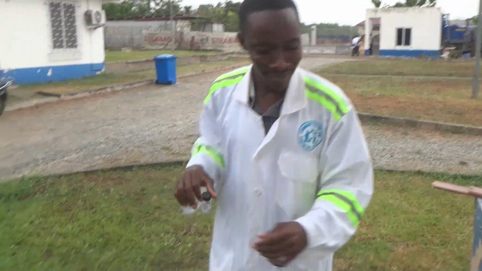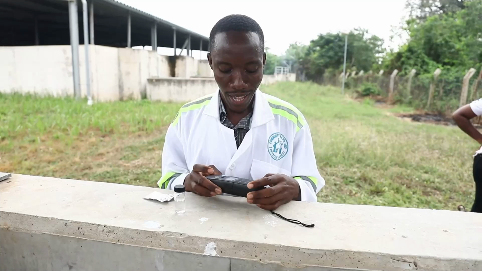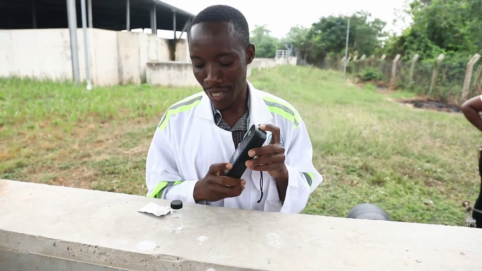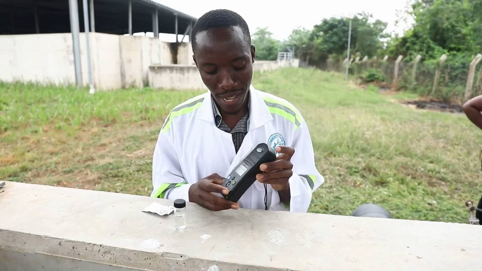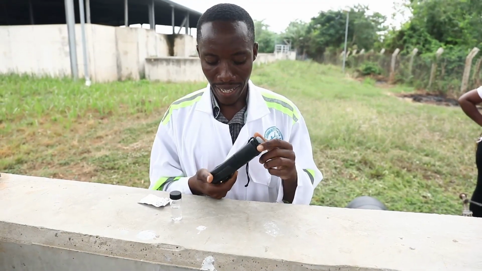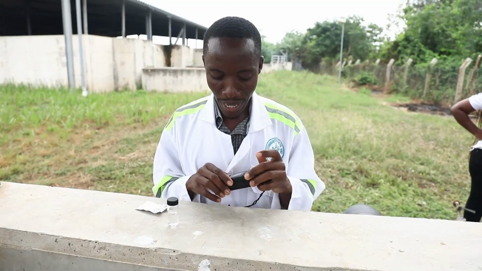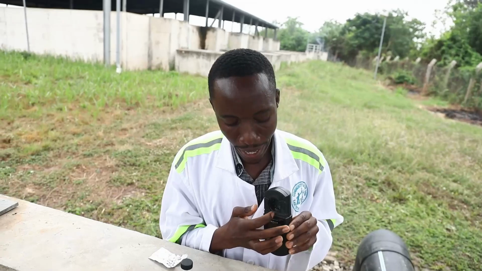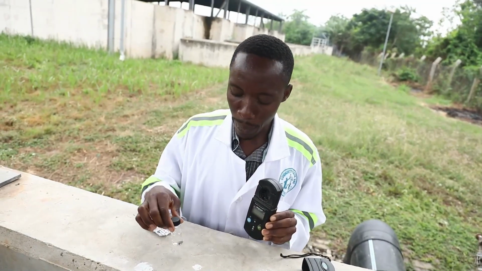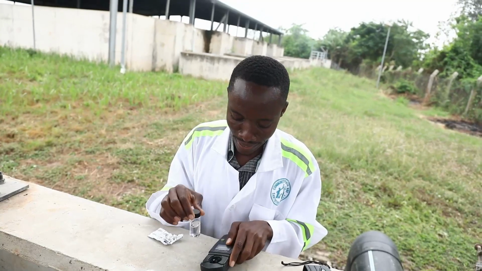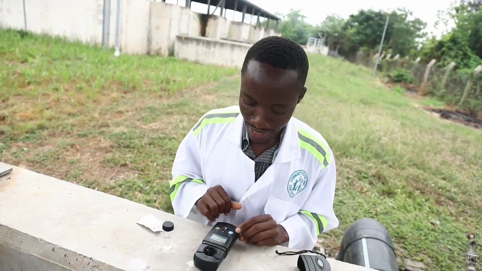So that's the sample. So this is the small kit that we use for testing the residual chlorine, which is a colorimeter. So in this case, it is powered by AA cell batteries. So it has a hole here that I put the cell into after turning it on.